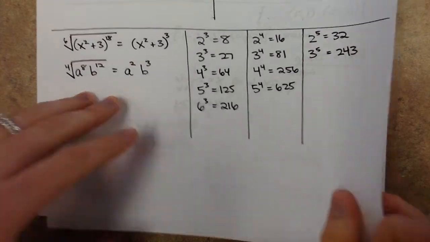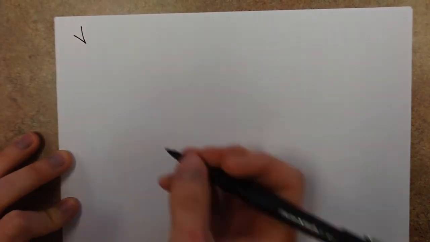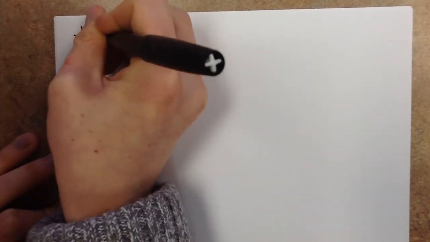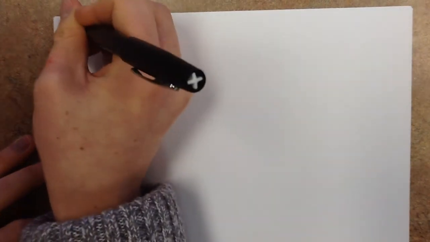Next section, 6.5. 6.5 is all about radical expressions. So adding, subtracting, multiplying, dividing. So some of them you were just simplifying. So let me show you an example, like square root of, let's do an 18 a to the 5th, b to the 6th. And let's see. I guess just the square root works for this.